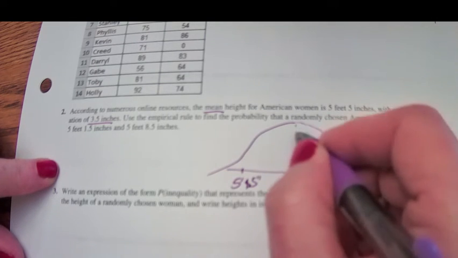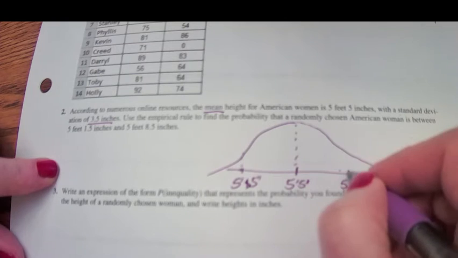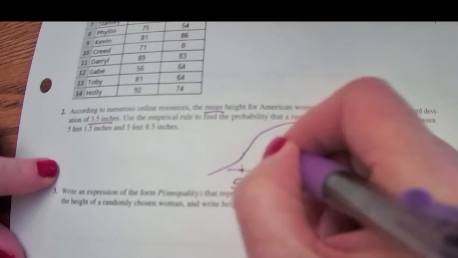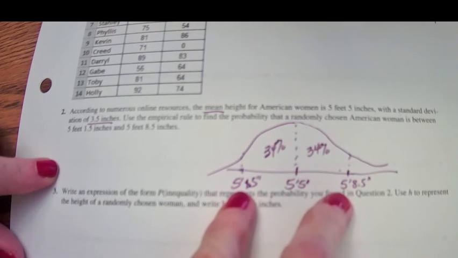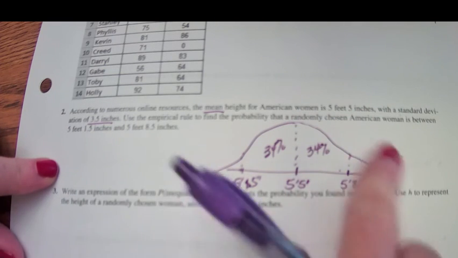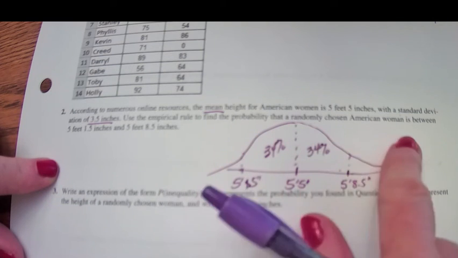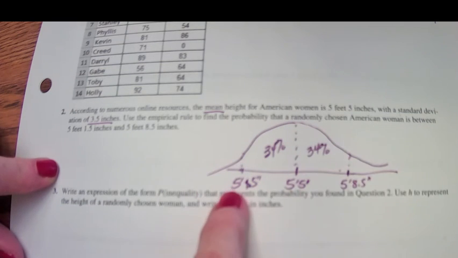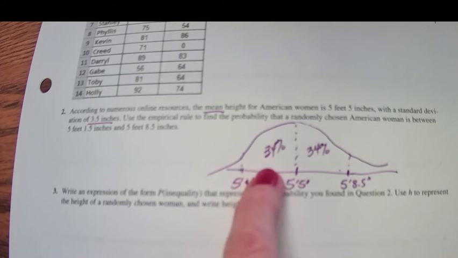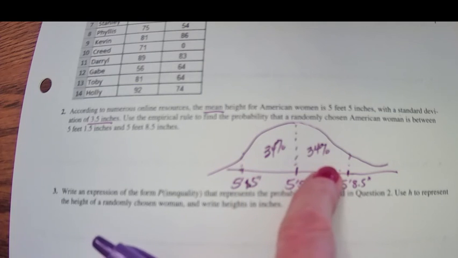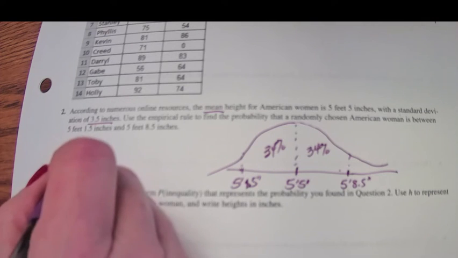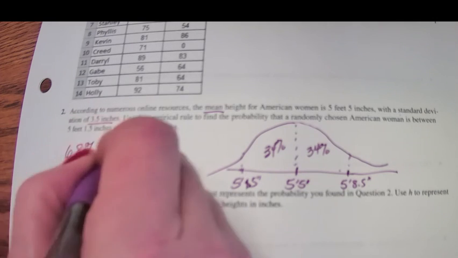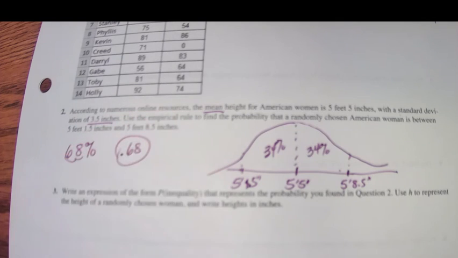Just doing a ballpark here. Here's my mean. This is 34% of the data will fall in here, and 34% of the data will fall in here. Using the empirical rule, what is the probability that a randomly chosen woman is between 5, 1.5, and 5, 8.5? 34% plus 34% is 68%, and probability we write as a decimal. So we move the decimal over 2 and remove the percent sign.